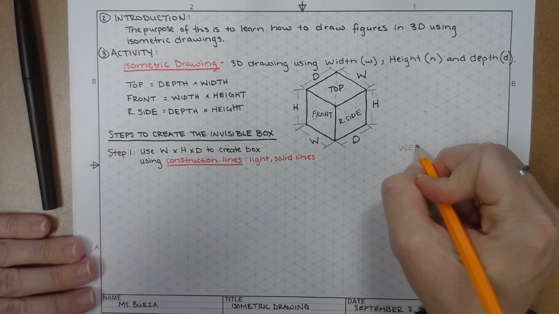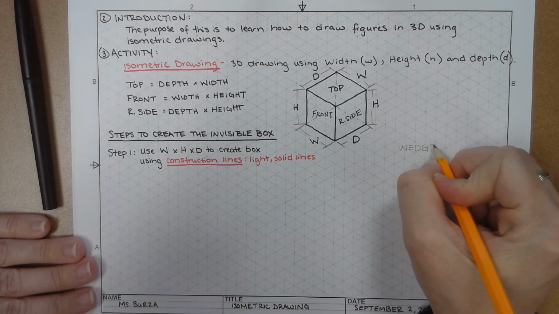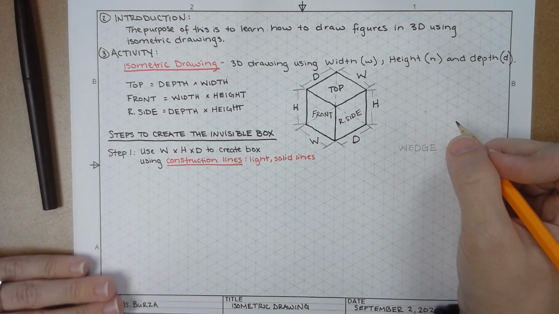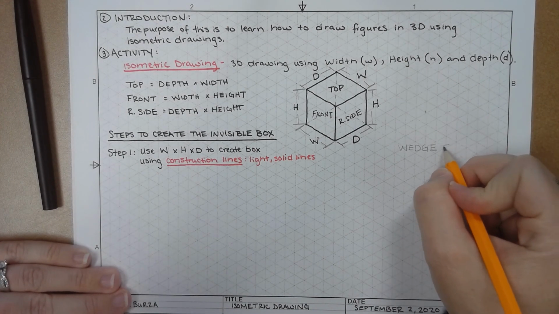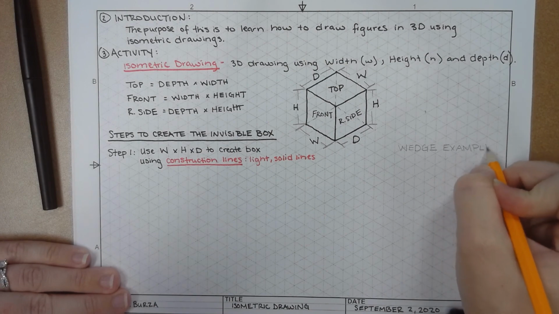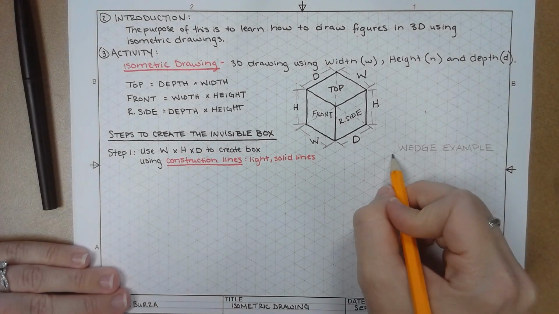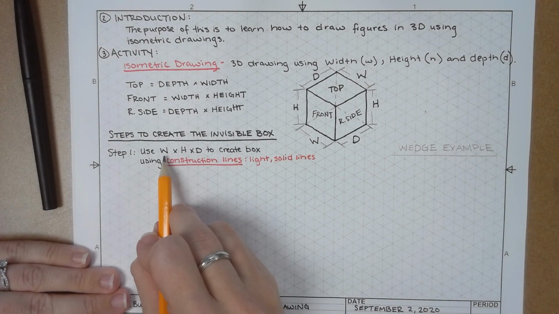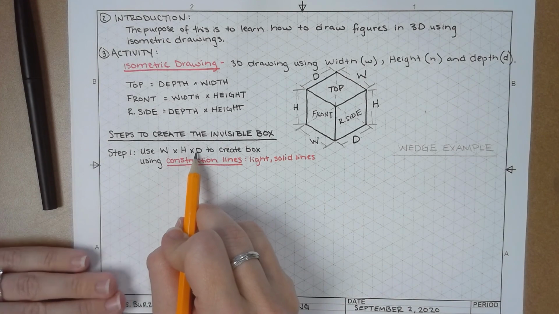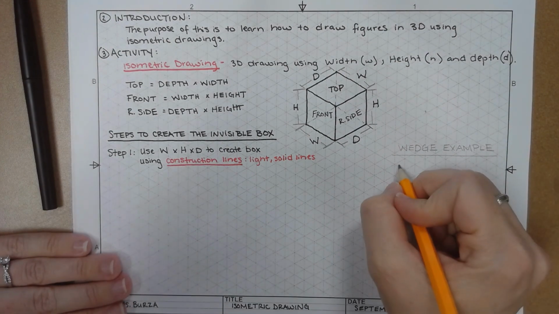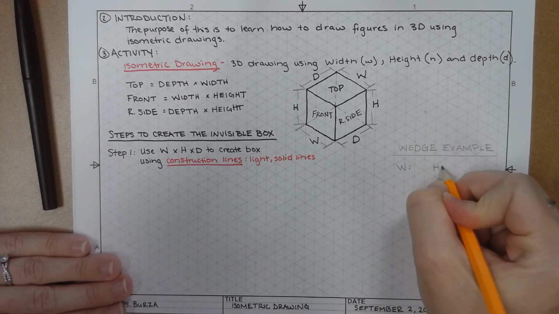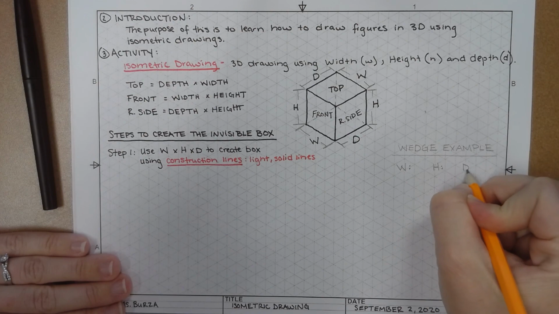All right, so I'm going to use a pencil for this, and then when I'm done, I will go over my lines with my pen. So I'm going to encourage you to do the same. So here is my wedge example. And the first thing that we need to do with any object that we are creating is identify the overall width, the overall height, and the overall depth of your object.